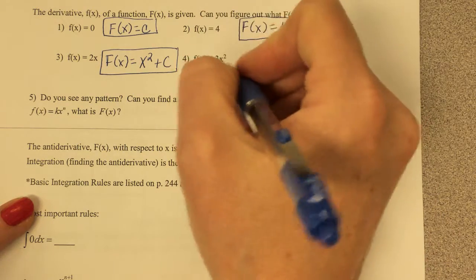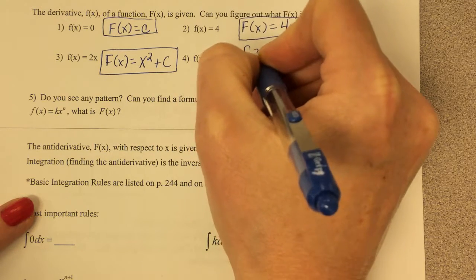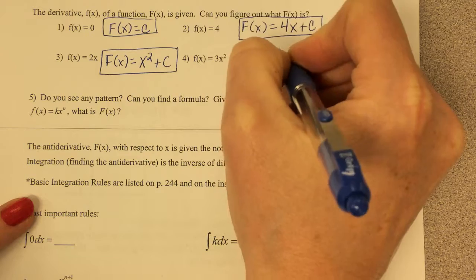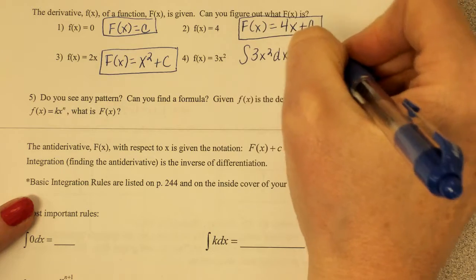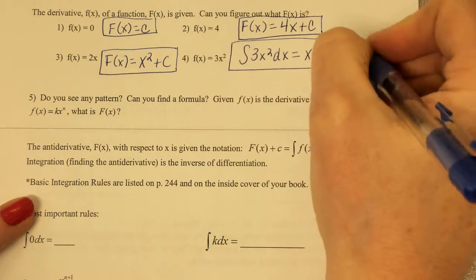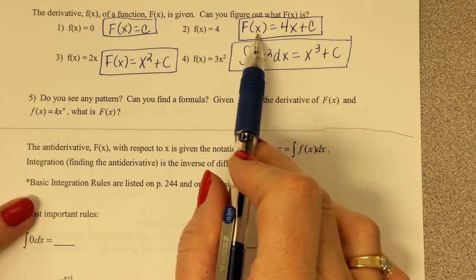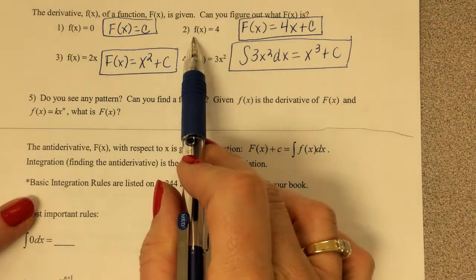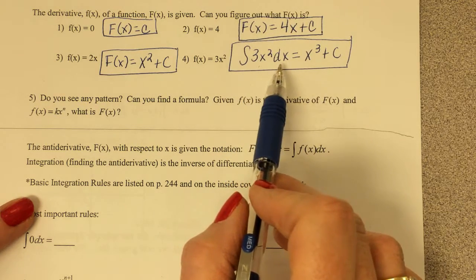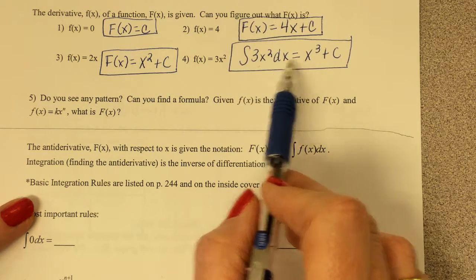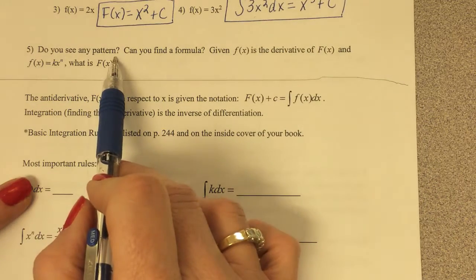X cubed, right. Let me write this one as an integral, though, just to show you. What we're really doing is the integral of 3x squared dx, and that answer that you just gave me, x cubed, would be the answer to this. So when I'm asking you to find this capital F of x, finding that antiderivative, this is another way it can be written. The integral of that function with respect to x, that means that's our variable, would have been x cubed plus c.